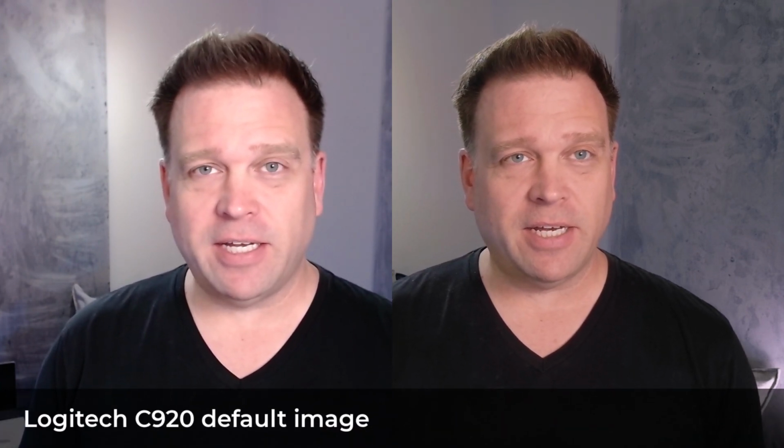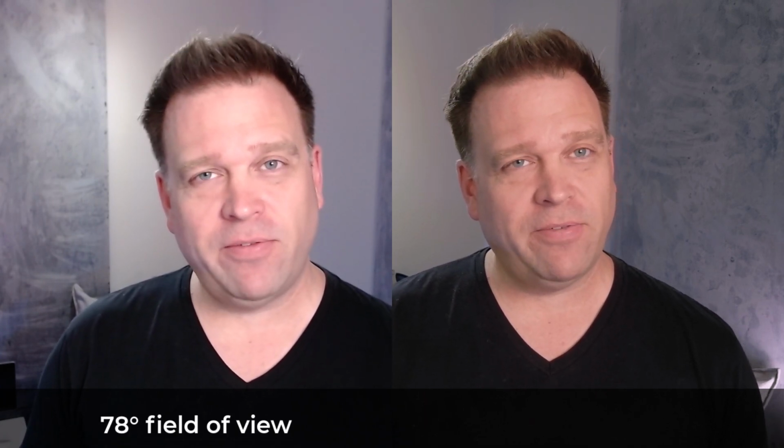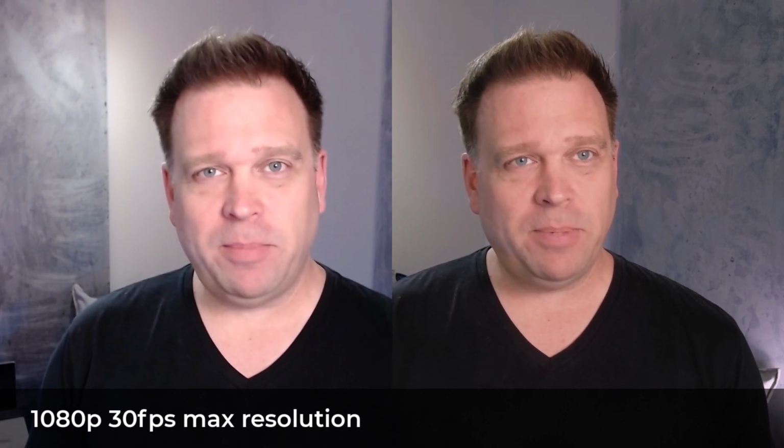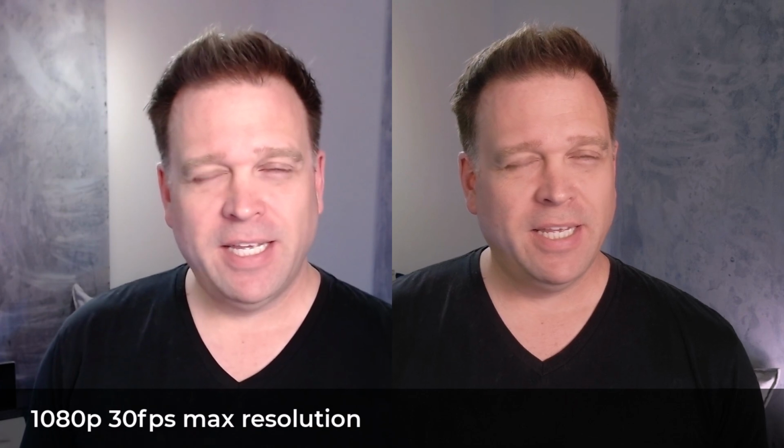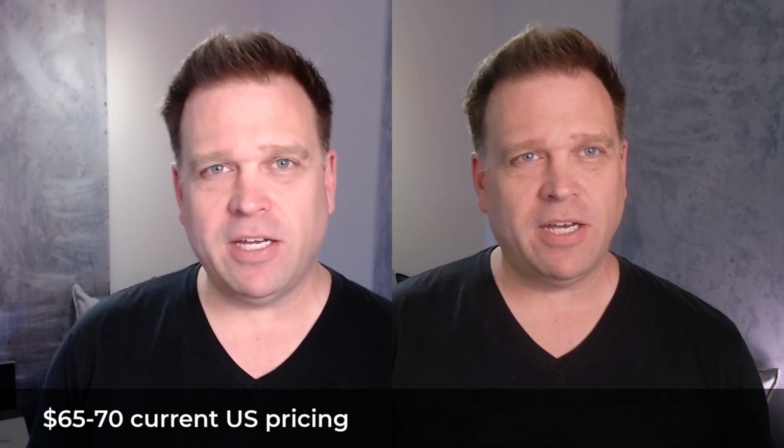So on the left-hand side, I've got the Logitech C920 that was initially offered in 2012. It has a 78-degree field of view. It also shoots at 1080p, 30 frames per second. These days it goes for around $65 to $70.